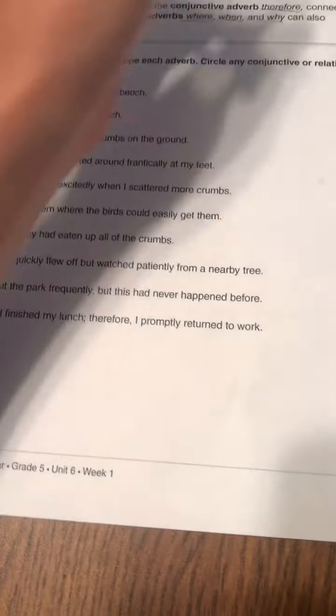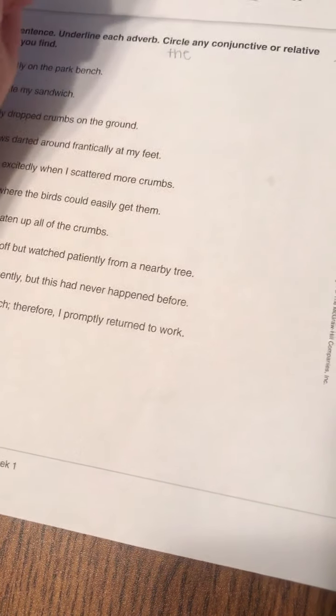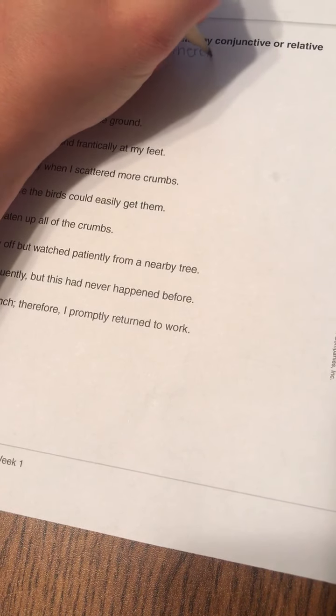So you are circling therefore, where, when, and why, and you're underlining all the rest of the adverbs.